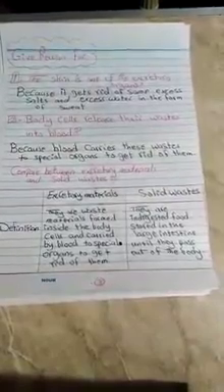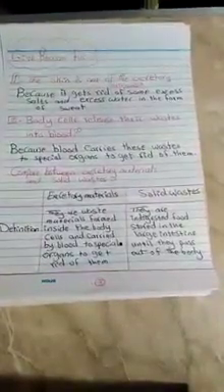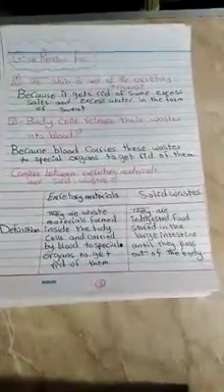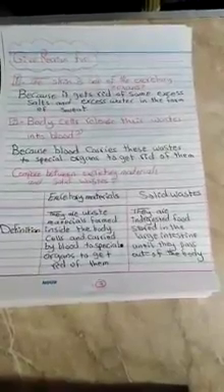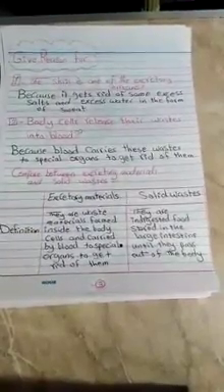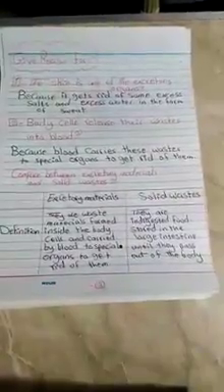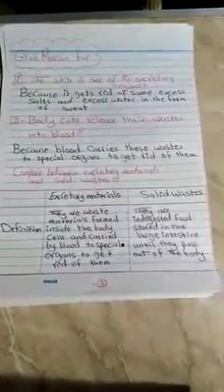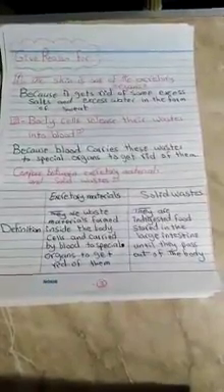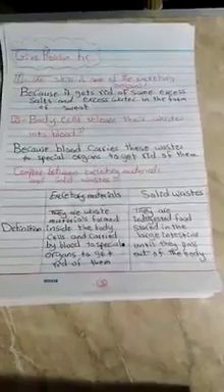Number 2, give reason: body cells release their wastes into blood. Because blood carries these wastes to special organs to get rid of them.